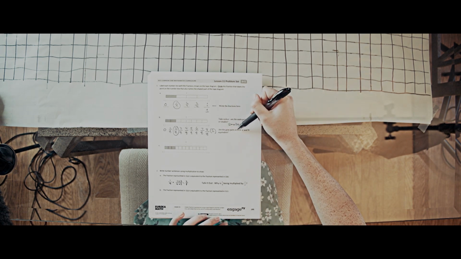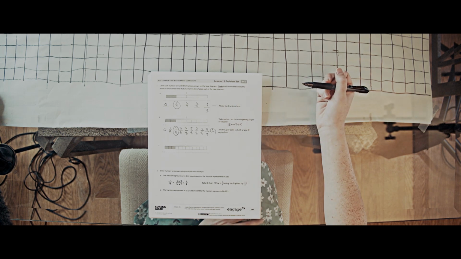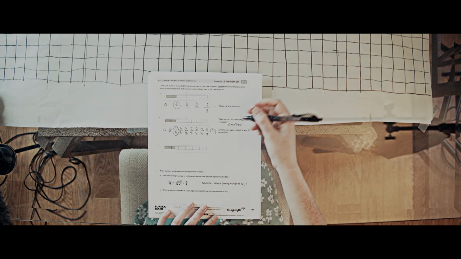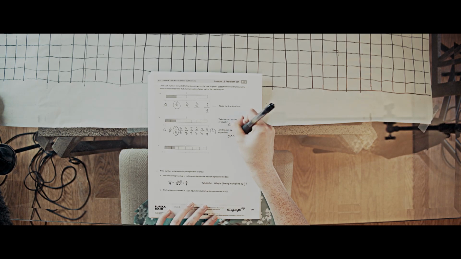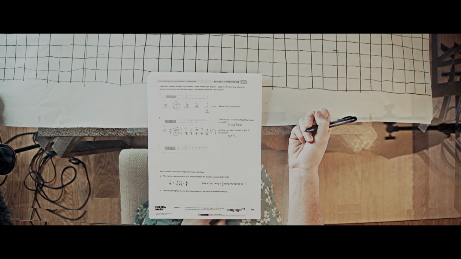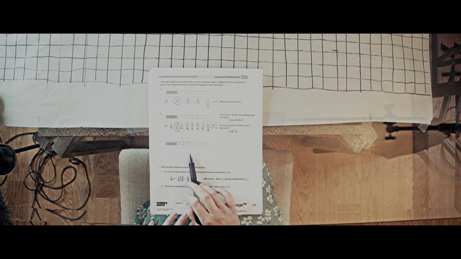Are the gray parts in both A and B equivalent? Well, let's look at them. Do they look like they line up? Yes, so they are equivalent. It's the same amount shaded here as here. So 1/4 is actually an equal fraction to 2/8. Okay? We're going to do the same thing here one more time.